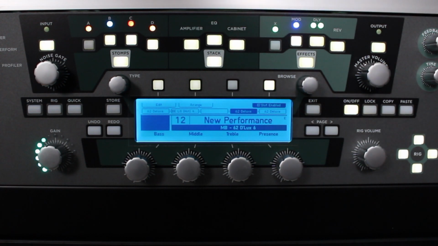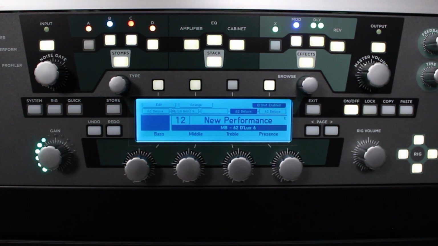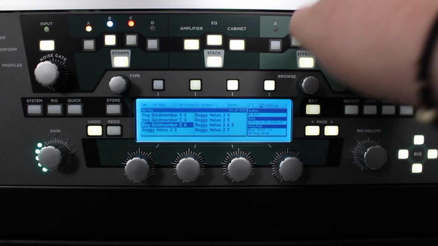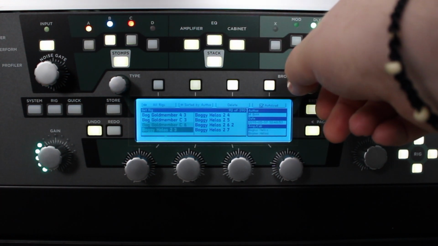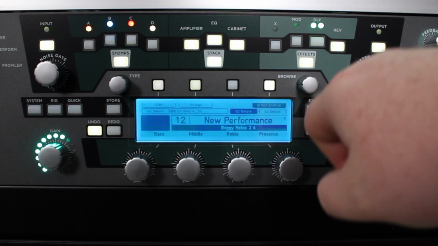Okay, the lock function is pretty handy. So say I'm on this preset and I want to audition new amps. If you watch, as I change amps, the effect slots all change with it to the preset's default settings.